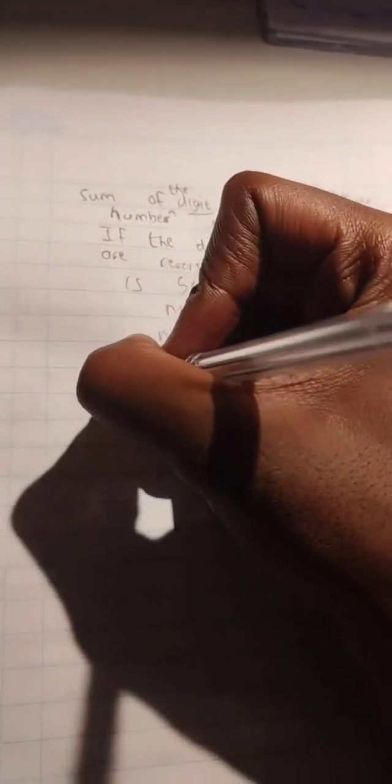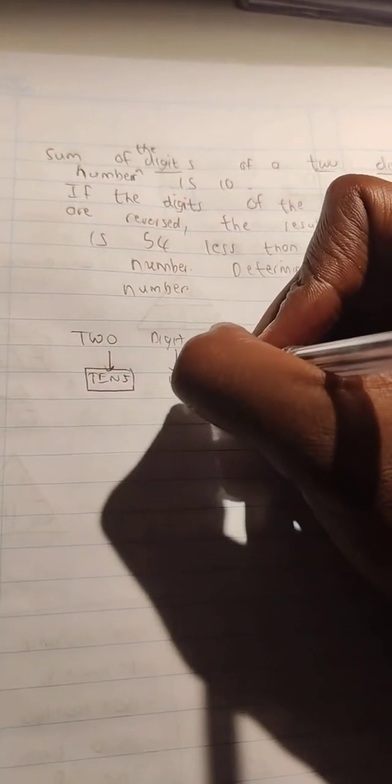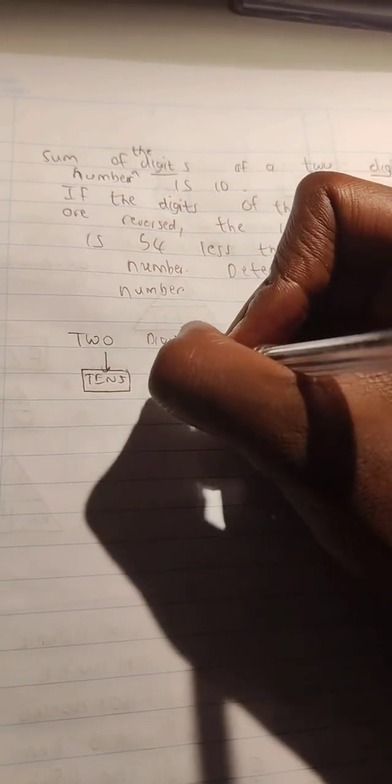Because it's a 2-digit number, it contains 2 numbers. There is the tens number, there is the units number.